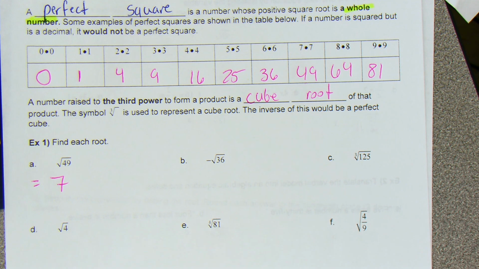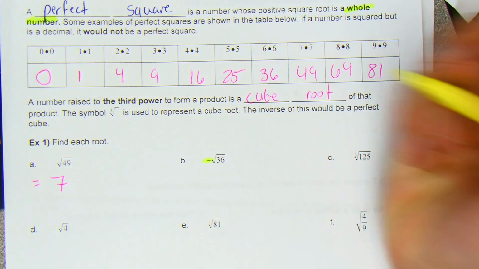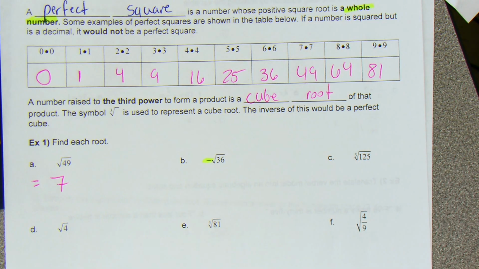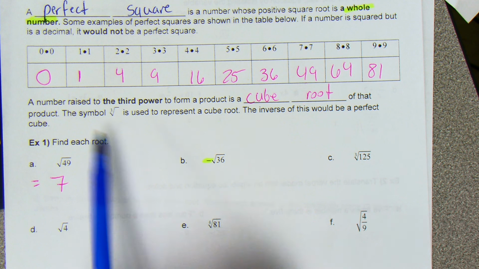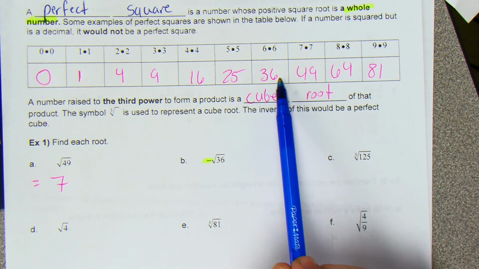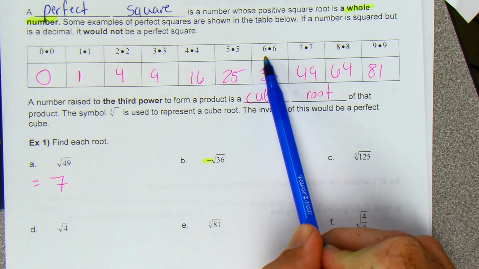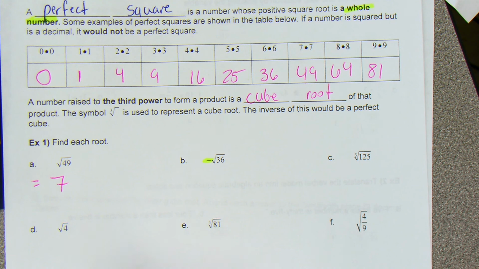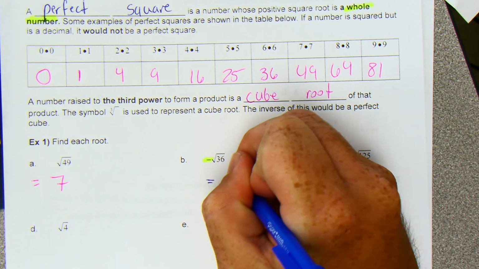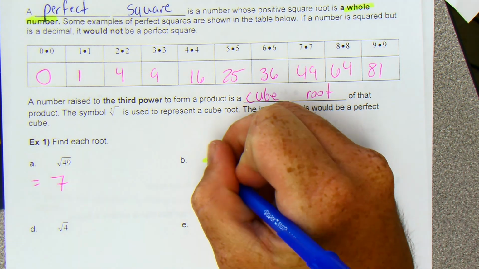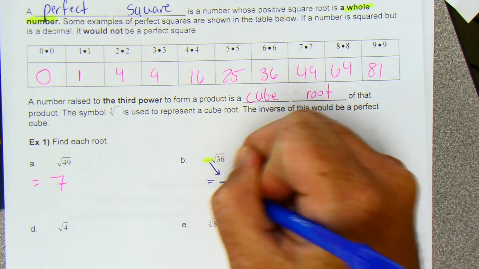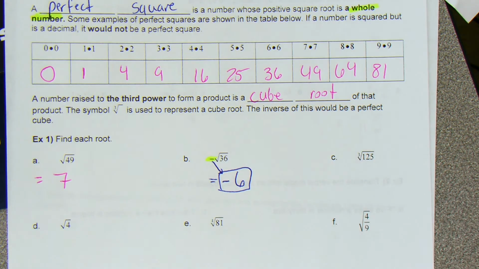So now I have the opposite or the negative square root of 36. Notice this negative sign here. Okay, so all we are going to do is find the square root of 36 and then tack on that negative sign to it. Okay, so what I want to do is look on my chart up here. Oh, I do see 36. It is 6 times 6. We know that. So the square root of 36 is 6. But don't forget, we have to bring this negative sign down. So our answer is actually negative 6.